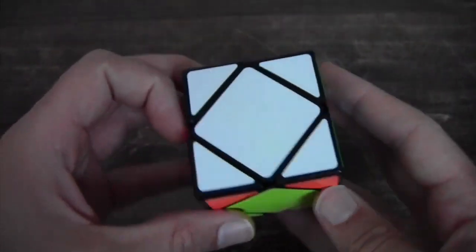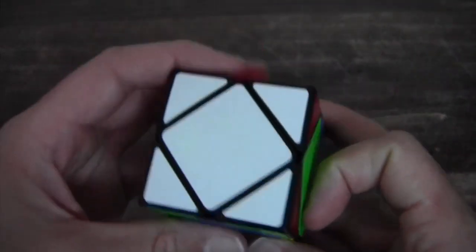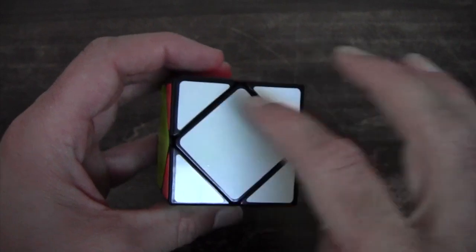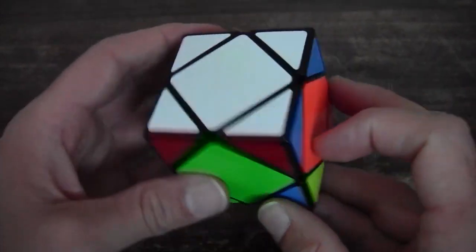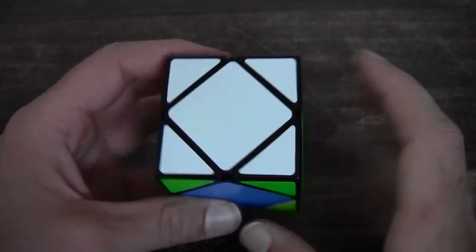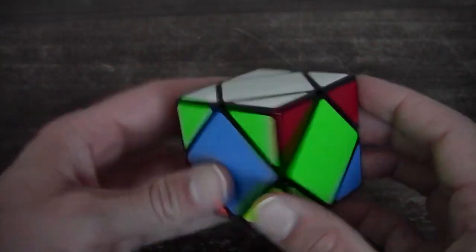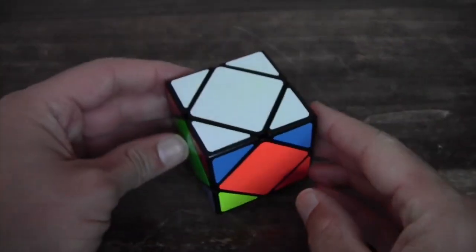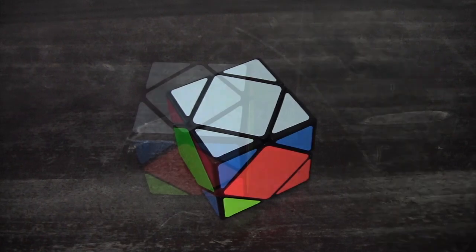And now you get all the white edge pieces in the right position, and also the big white square. So now we're going to continue to the second step.